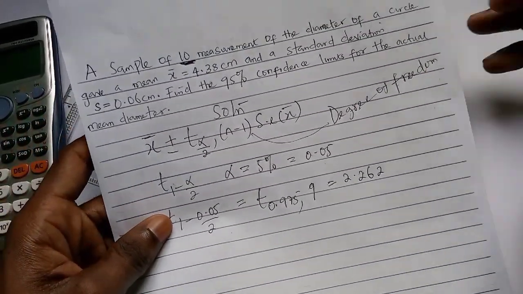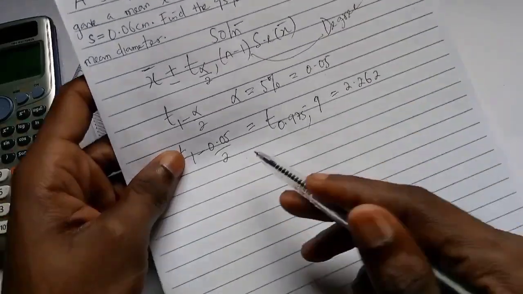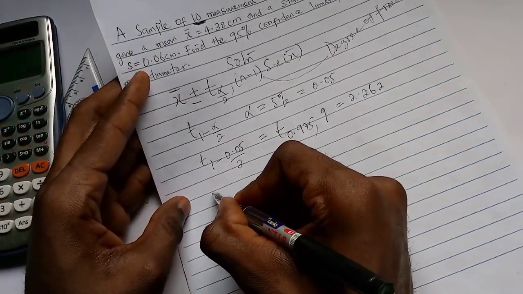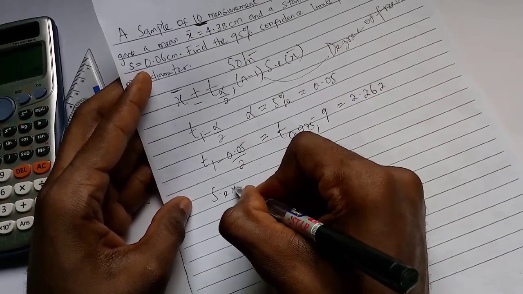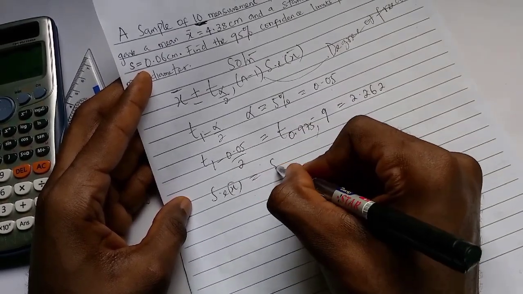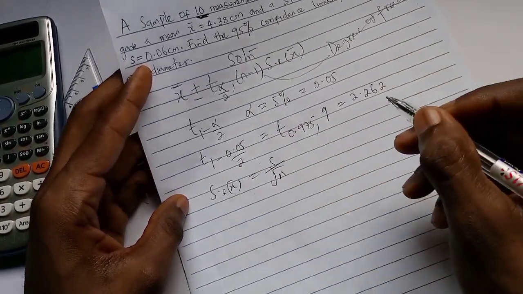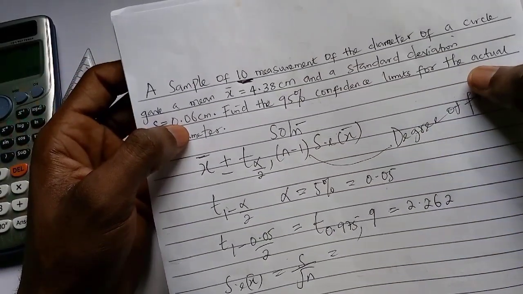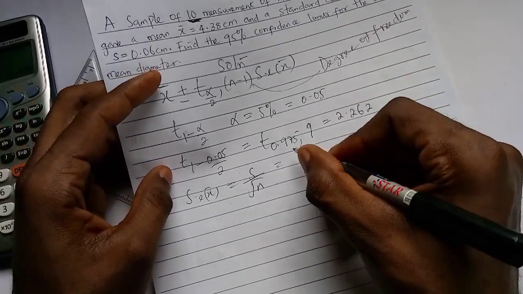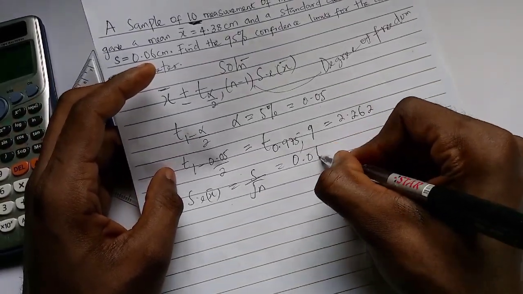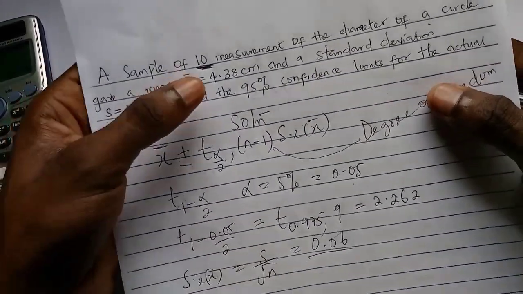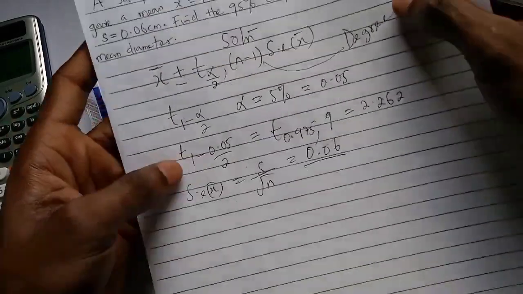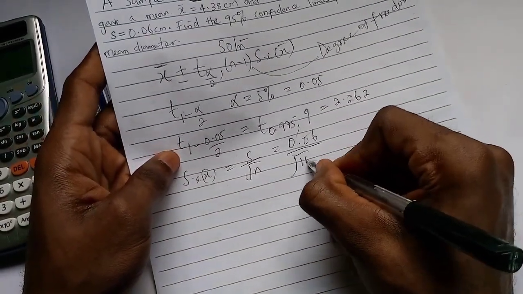Next is to determine our standard error of x, which is equal to s divided by the square root of n. Our s was already given as 0.06, so we have 0.06 divided by the square root of 10, since our n is 10.